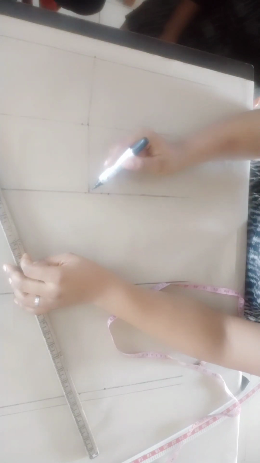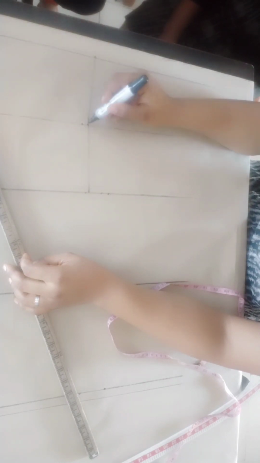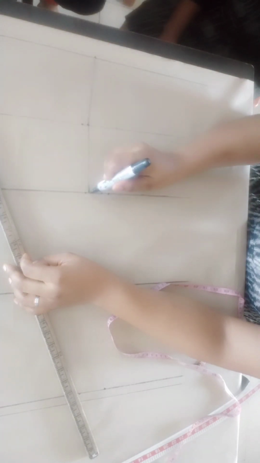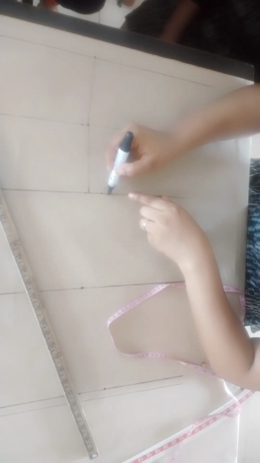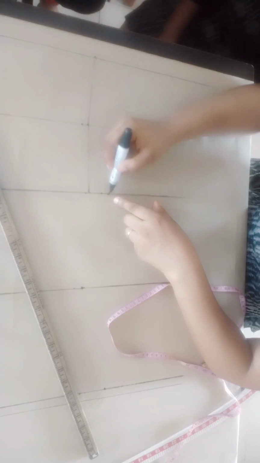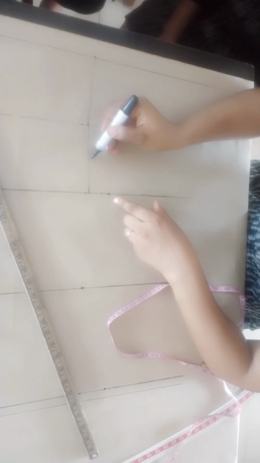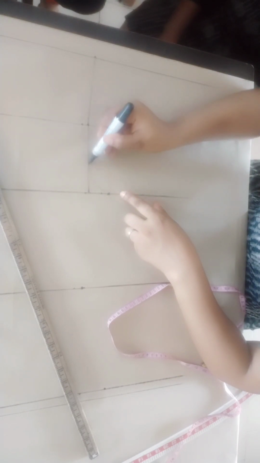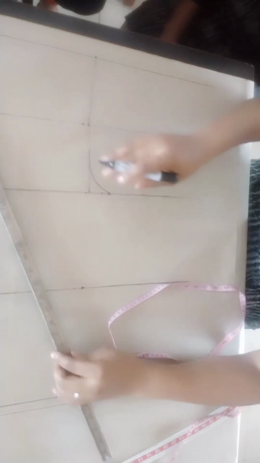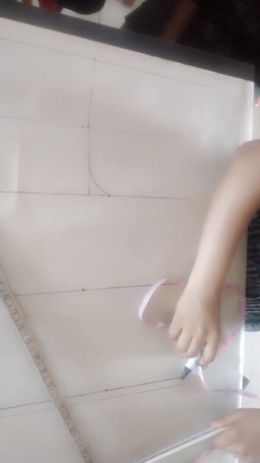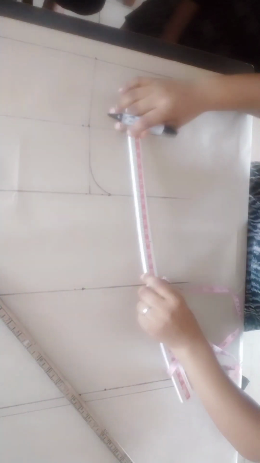Just link 2 points together. I linked this point to this point, and then I brought this line straight down. Now you remember what happened at our crotch where we had a point here and we had to curve. Good. So we will curve our armhole. As simple as that. The sweetest pattern in the world.